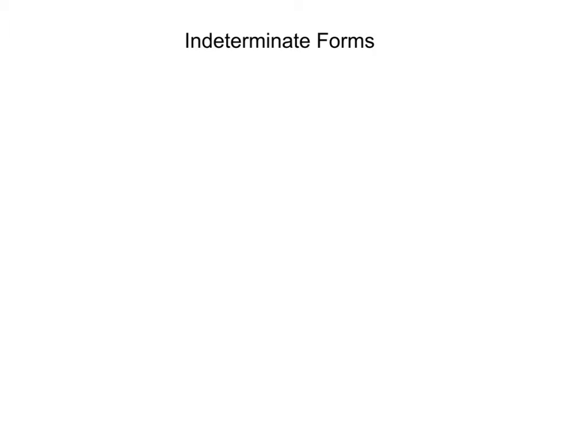Okay, we're going to take a minute to talk about what an indeterminate form actually is. An indeterminate form is an expression we can't evaluate, meaning if we get one of these forms when taking a limit, the answer to the limit could actually end up being anything, and we're going to have to use another tool. So let me show you what I mean.